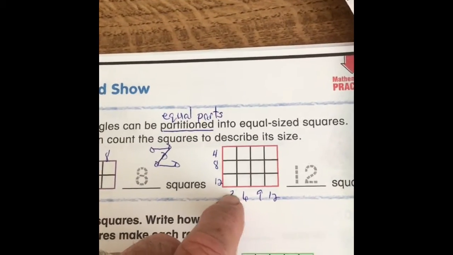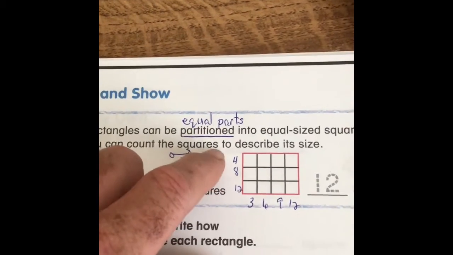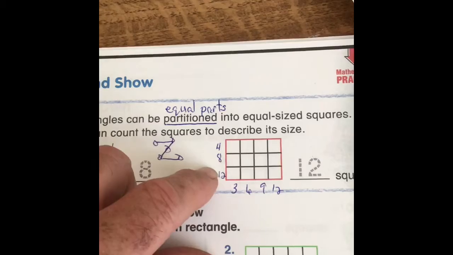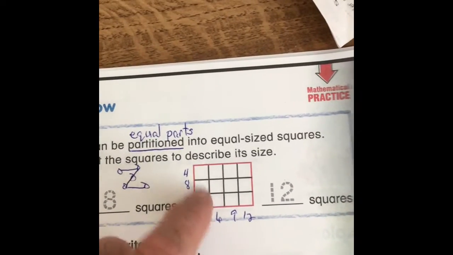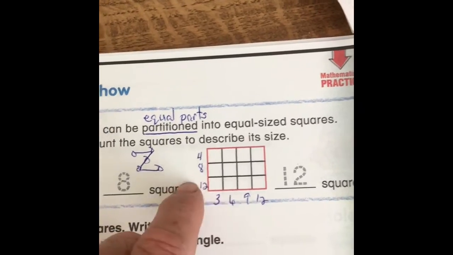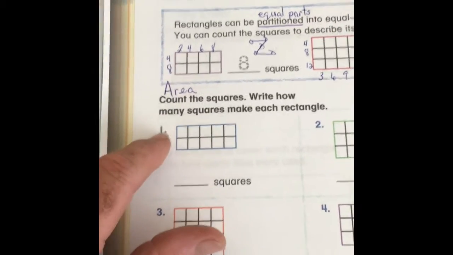Let's look at this one here. This one's broken up into, if we come down, we can go 4. 4 plus 4 is 8. 8 plus 4 is 12. 4, 8, 12. Or we can count in threes. 3, 6, 9, 12. I get the same answer. There's 12 squares.